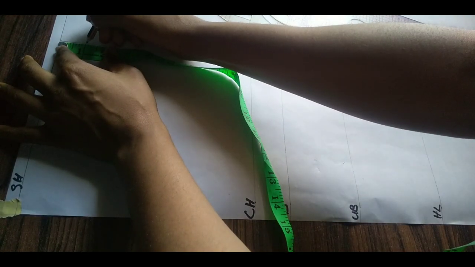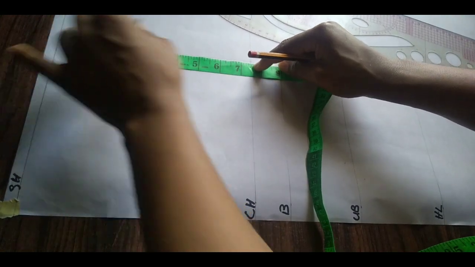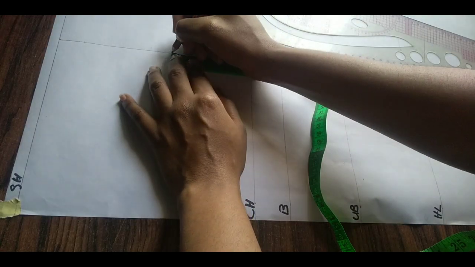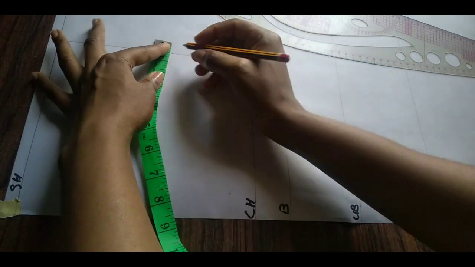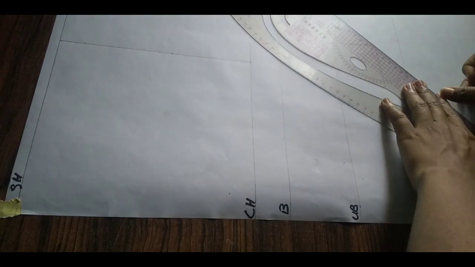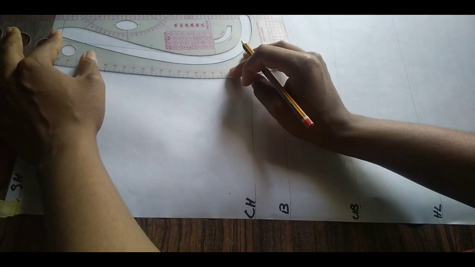Now, on my shoulder line, I'm going to go down by 1 inch. This is to create my shoulder slope. Now, from this 1 inch, I want to divide the midpoint, that's from this 1 inch to my chest line. I want to get the midpoint, make a mark at that point, go in by half of an inch, then I will create the curve from that half inch all the way to my chest line.